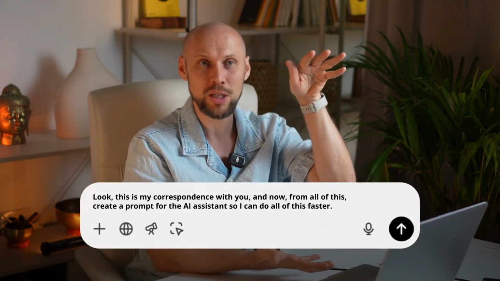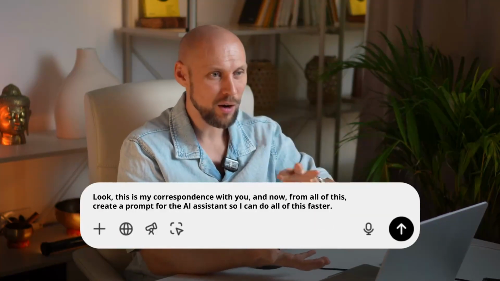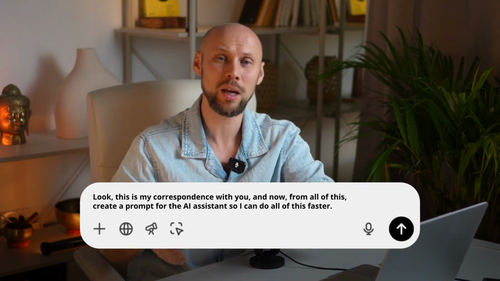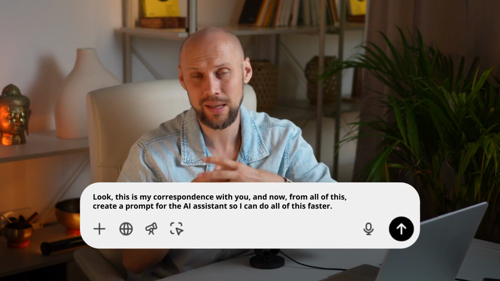Look, here's my conversation with you, and now, from all of this, create a prompt for the AI assistant, so I can do everything faster with one click. And then it will process, sort, and assemble it. This turns into a ready-made instruction for the AI assistant. That way you get a speed boost. Method number 17. That's what it's called.